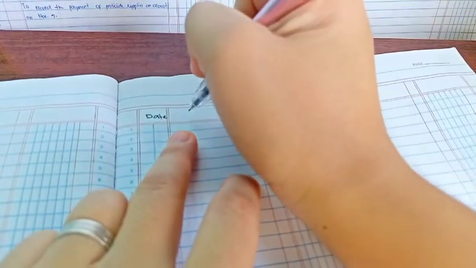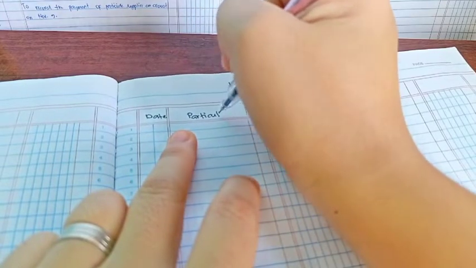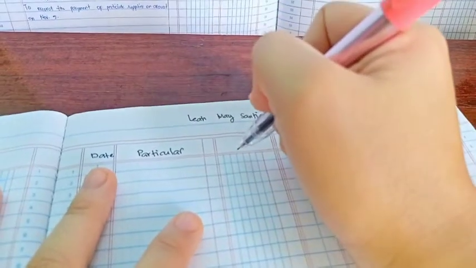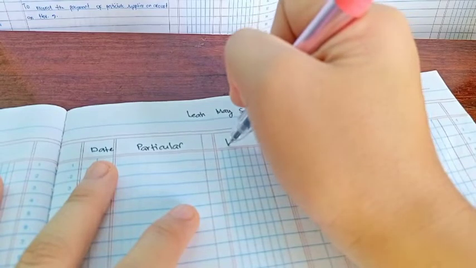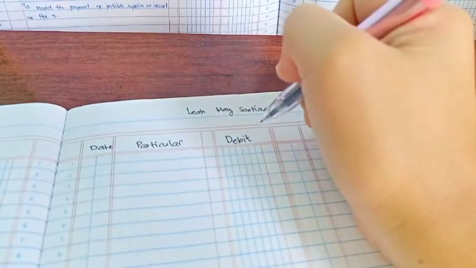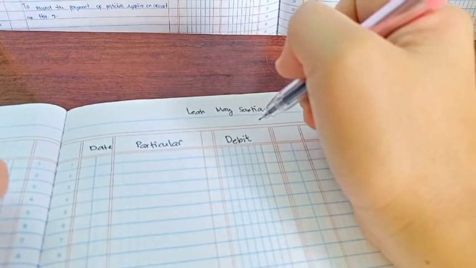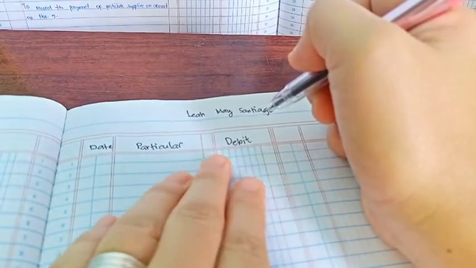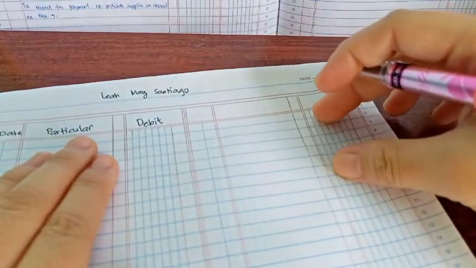Next is, dito, ang isusulat mo is the word particular. Next, dito sa column na divided into small columns, ang isusulat mo is the debit. Okay, because we are sorting, right? We are sorting the effects of the individual accounts. So, isusort mo lahat ng debit para dito, dito lahat ng debit, and dito lahat ng credit.